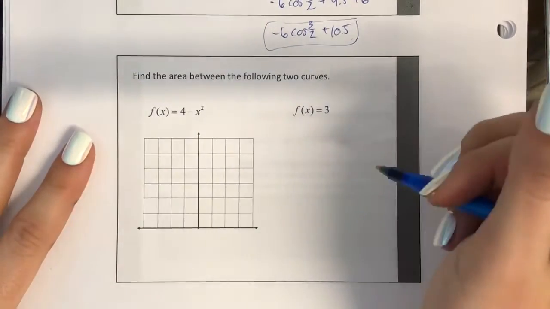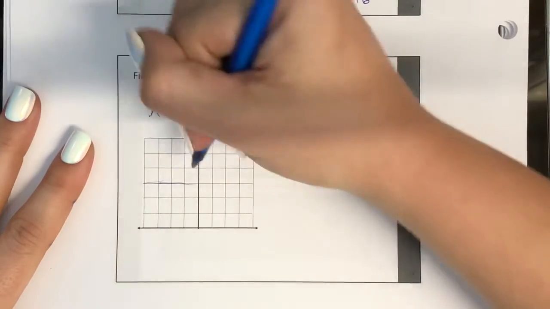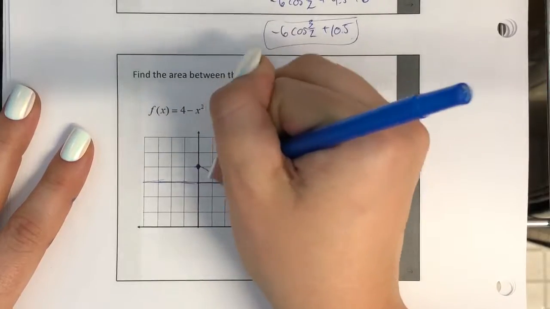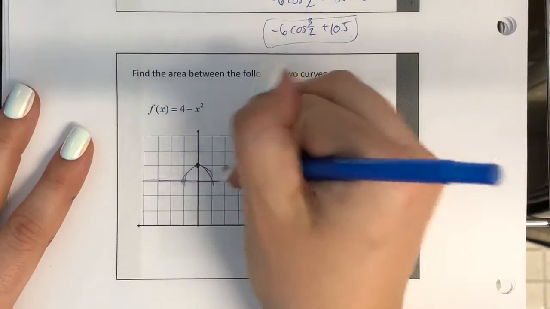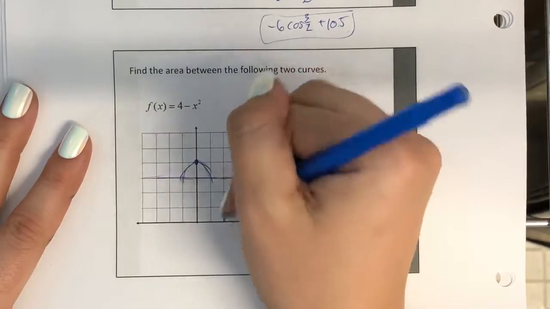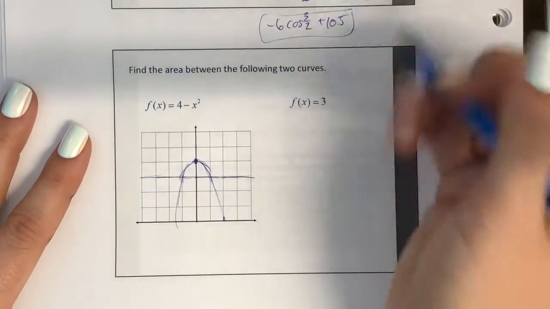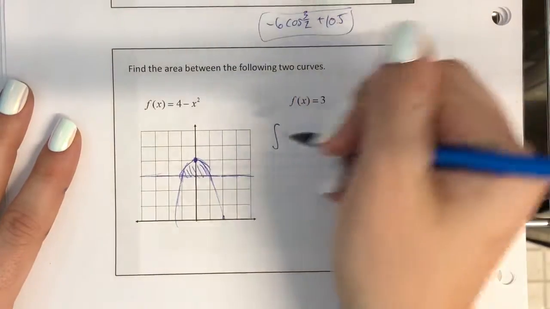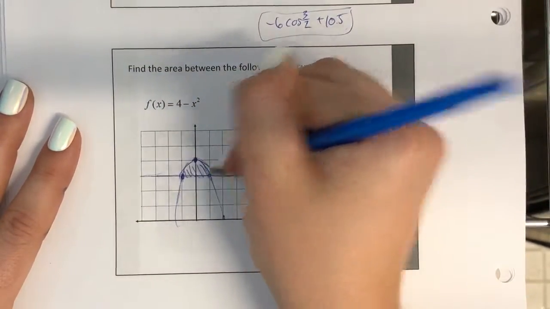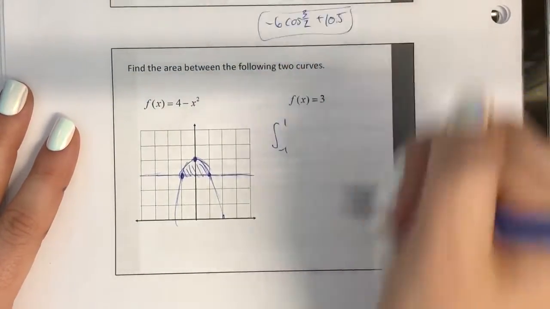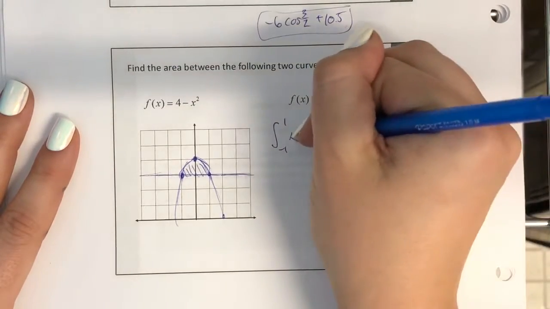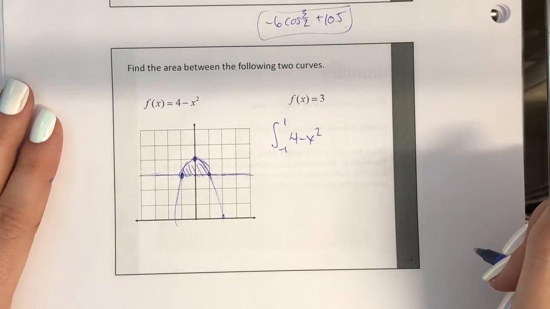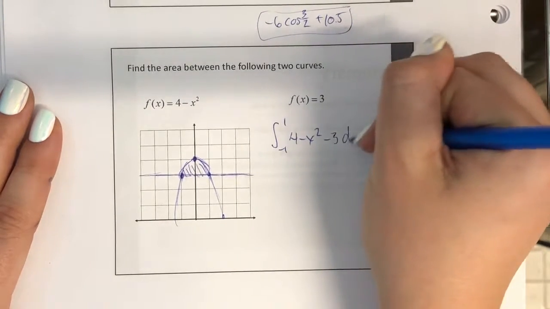Alrighty, and we're back. Let's get it sketched out. So here's 3. Okay, 4 minus x squared goes like this: go down 1 over 1, and then you go over 2 down 4. We don't even need to know that. Okay, so the shaded region is here. So my integral is going to be from here to there, which is -1 to 1. My top function is 4 minus x squared. My bottom function is 3.